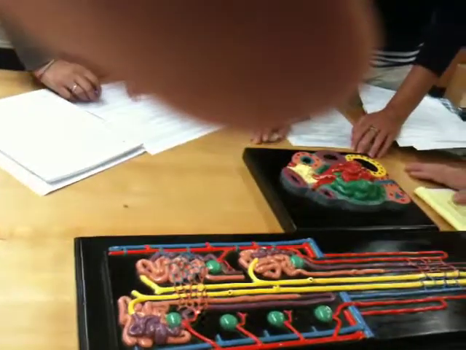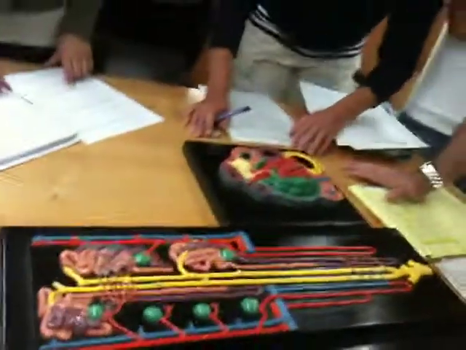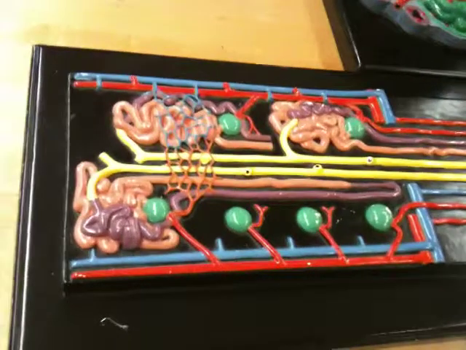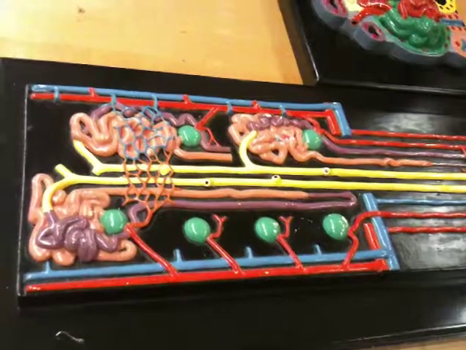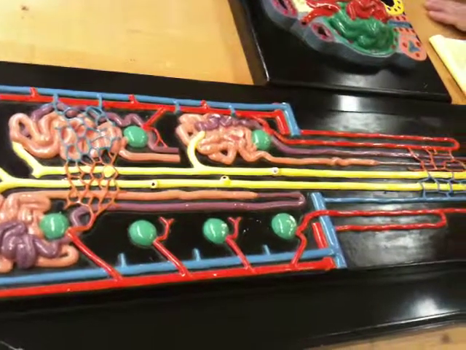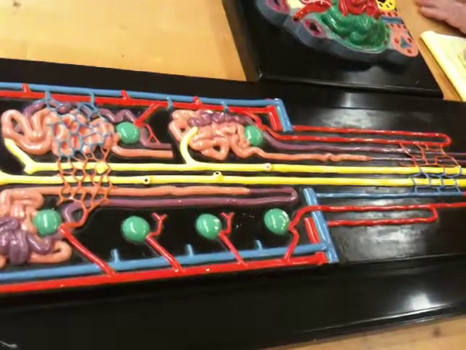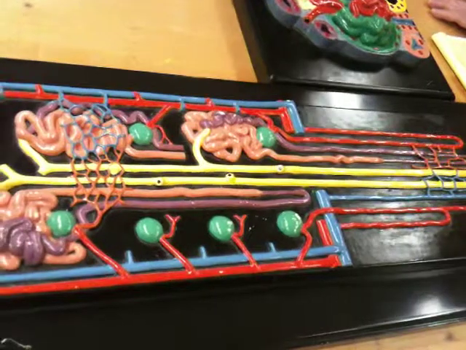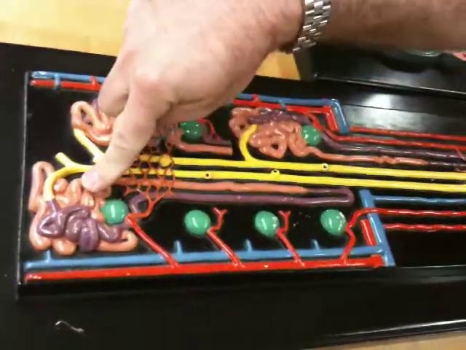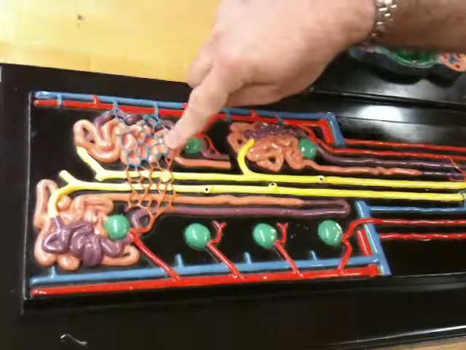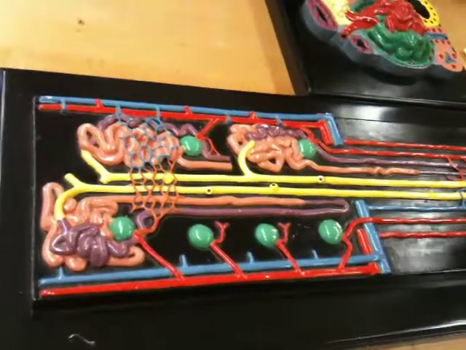This is ascending. It comes up here, and then we've got the nice convoluted groove here, which is the distal convoluted tubule. Now, right here, what is this called? In pink, proximal convoluted tubule, under the capillary bed.